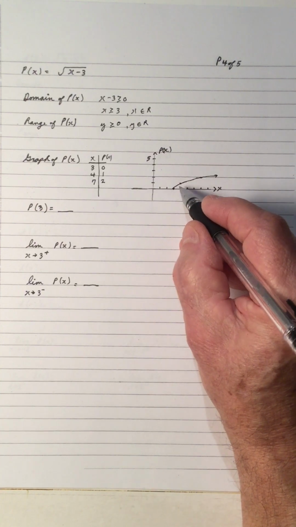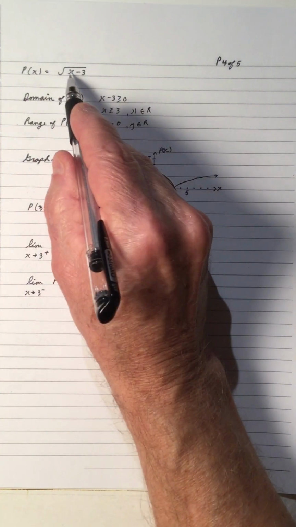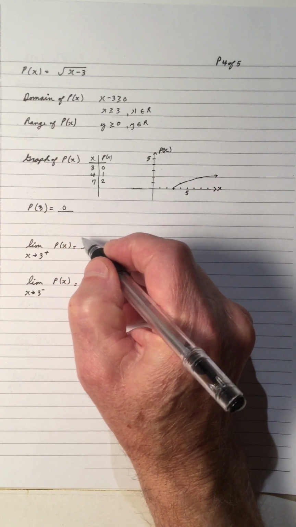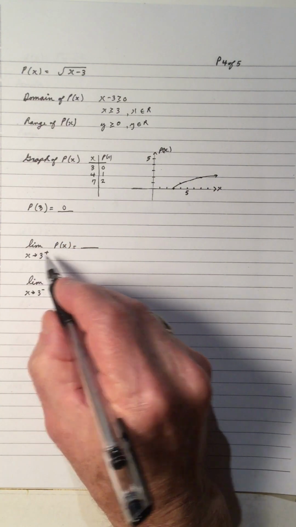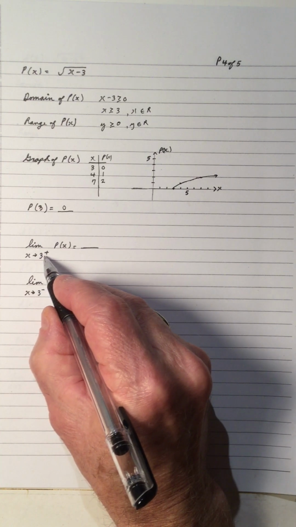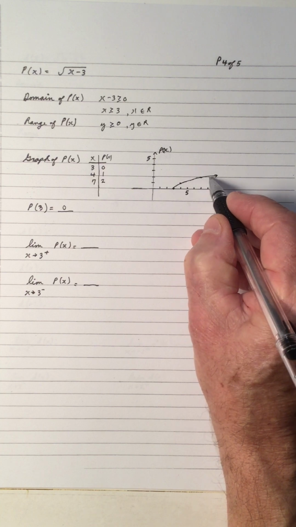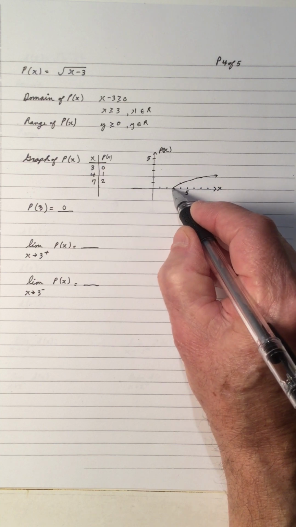So this is the graph. So what's the p of 3? The p of 3, put 3 in, we get a 0. So this starts at the point 3, 0. And what's the limit? This is the limit as x approaches 3 on the right side. So as x comes in on this side, right side, the graph is coming down here, so we get a 0.